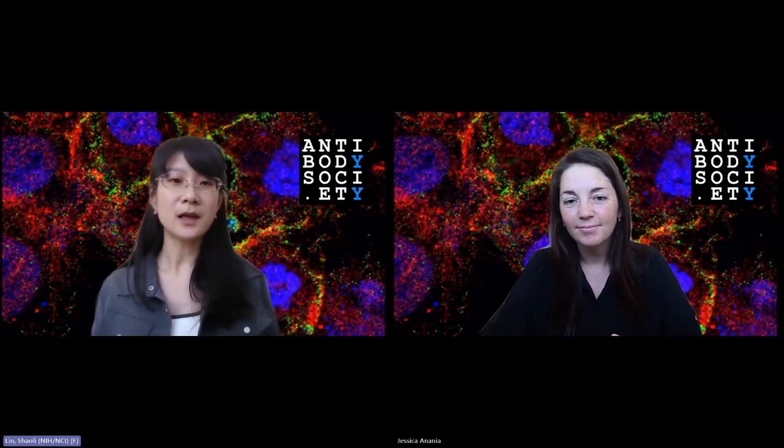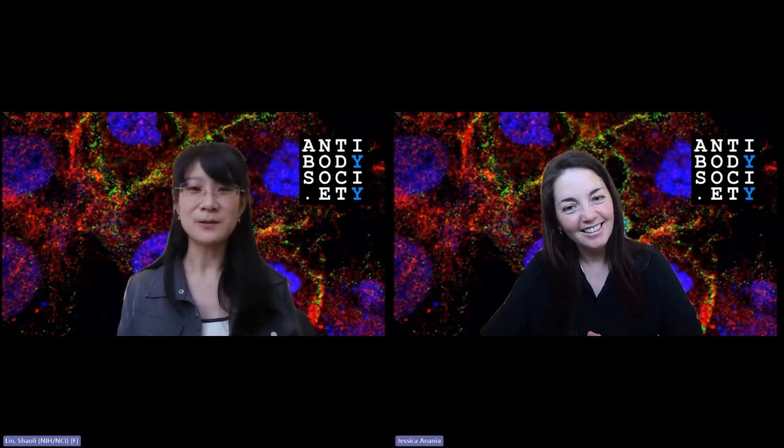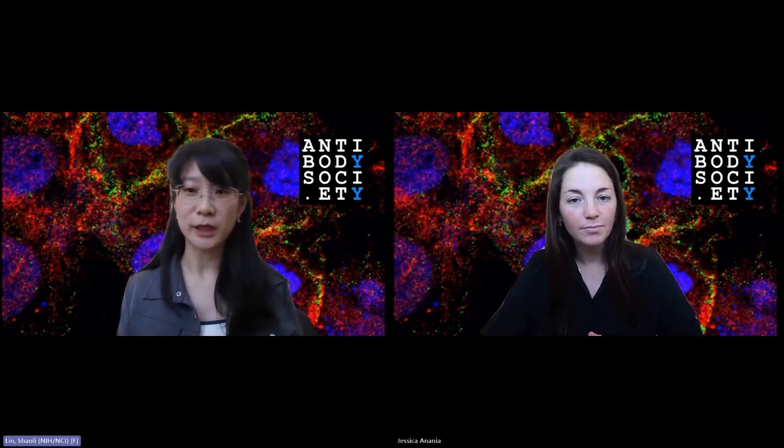And so is the image behind us from your postdoctoral research? Yes. I generated this image when I was studying the biological function of this target. I can briefly introduce it. GPC3, which is shown as green here, is also named GPC3.